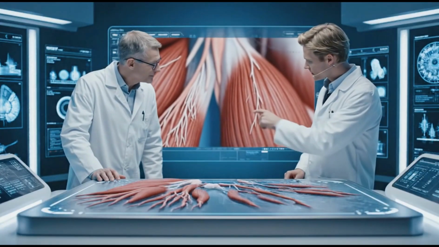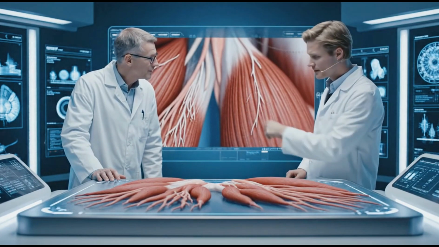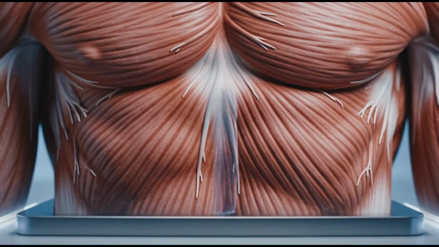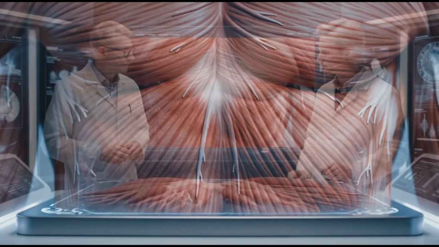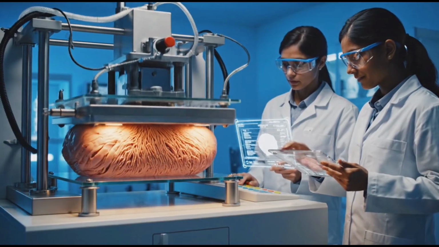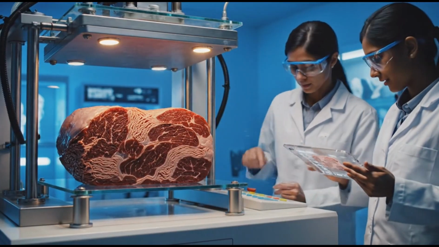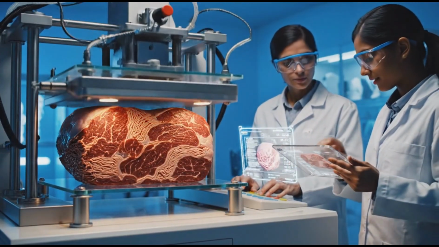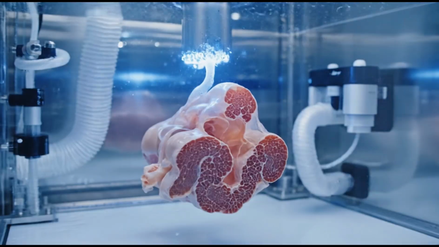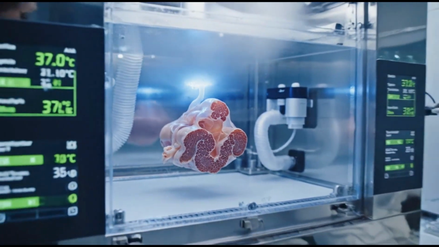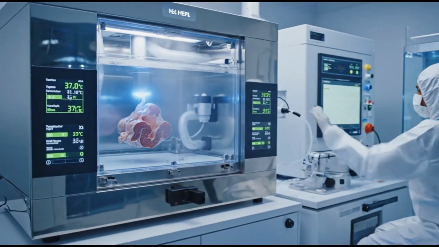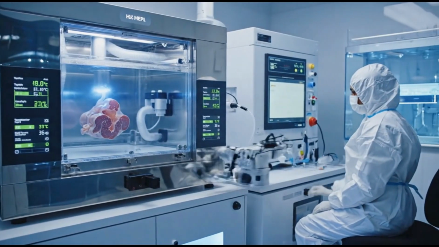The density has improved significantly. Yes, successful response confirmed. Maturation environment maintains optimal temperature and humidity. Airflow regulated automatically.